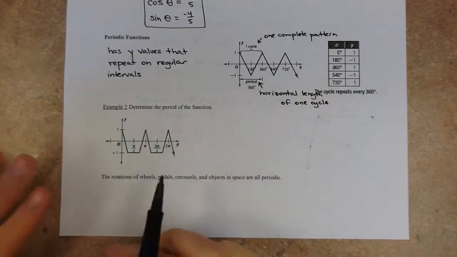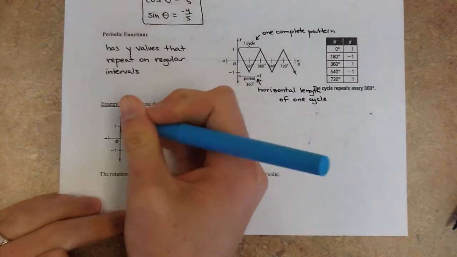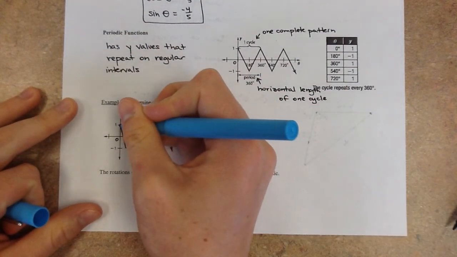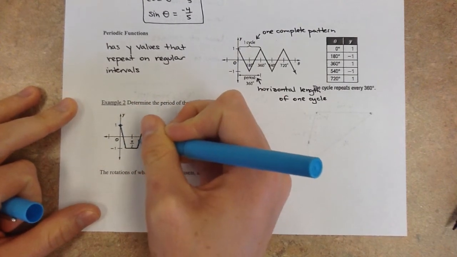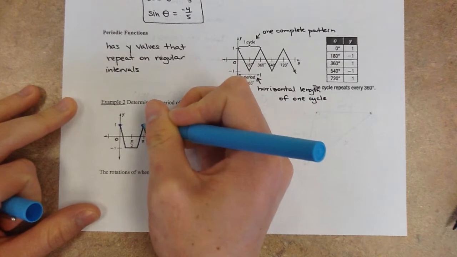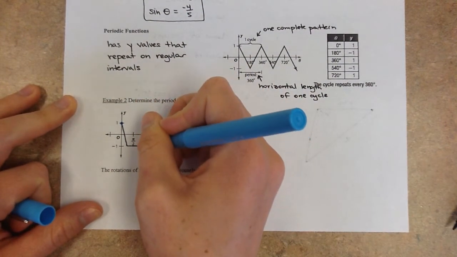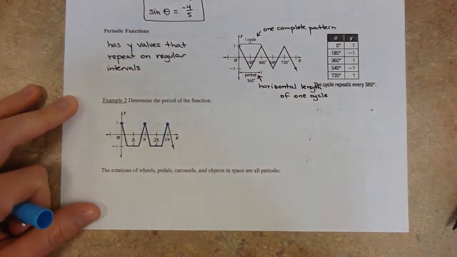So let's look at an example. Here's the periodic function right here. All we have to do is determine the period of the function, which means the horizontal length or how long it takes to go through one cycle. Okay, so we're going to say our cycle starts right here, and it goes down, and it goes over, and it goes back up, and then it's at this point that it starts to repeat itself again. All right, and then it goes down, and it goes straight over, and then it goes up, and then that's the end of another cycle.